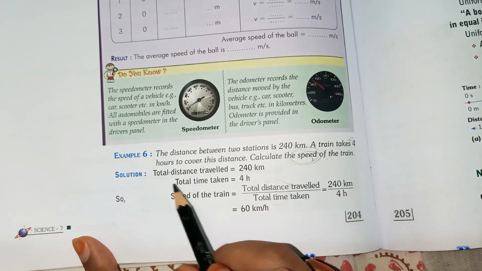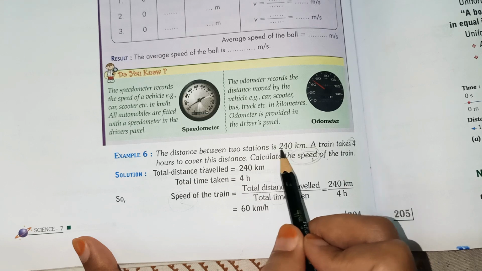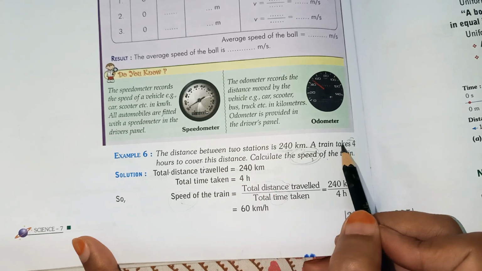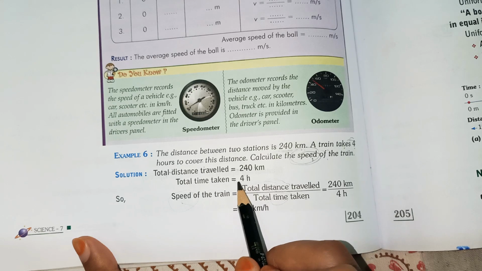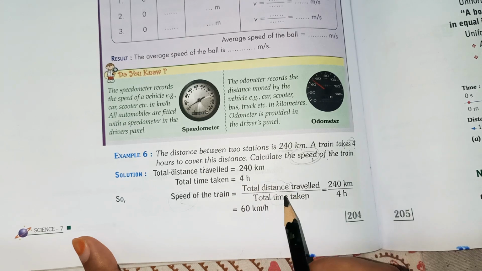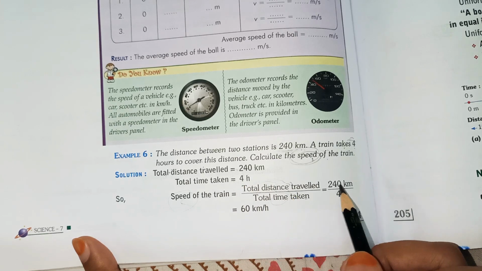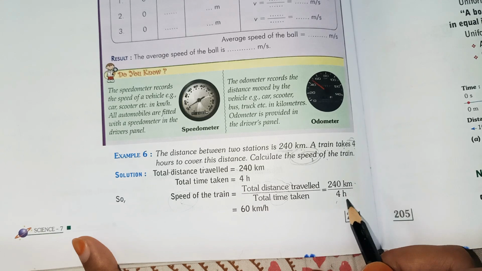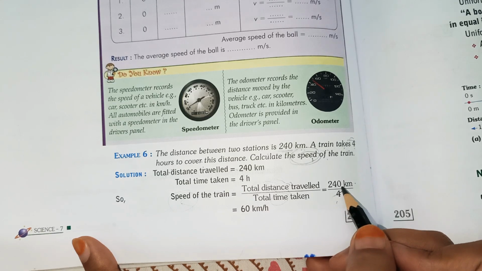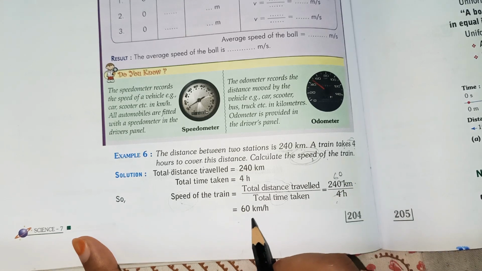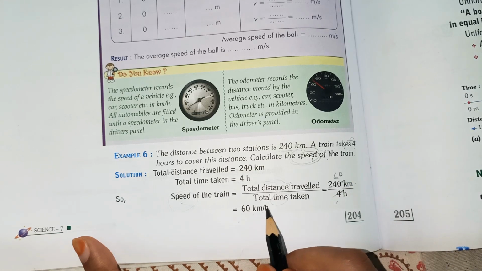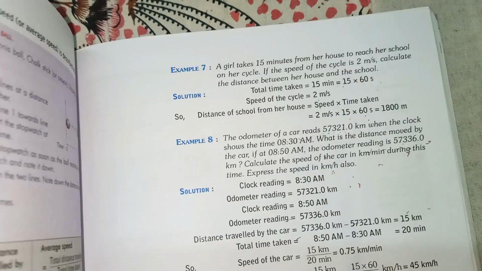In the question the total distance traveled is given as 240 km, and the train takes 4 hours. So 4 hours is the total time taken. In the formula you have to put the values. Therefore 240 km divided by 4 hours. If we divide, 4 into 6 is 24, equal to 60. Therefore the answer will be 60 km per hour.